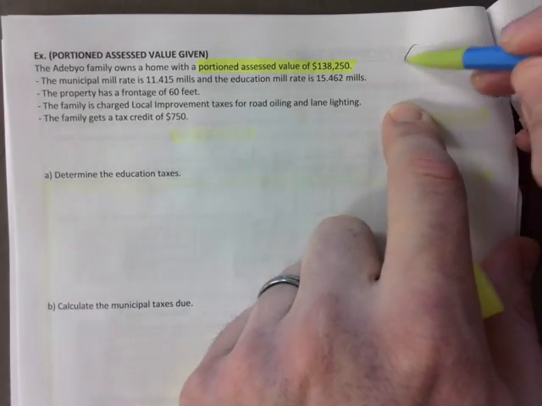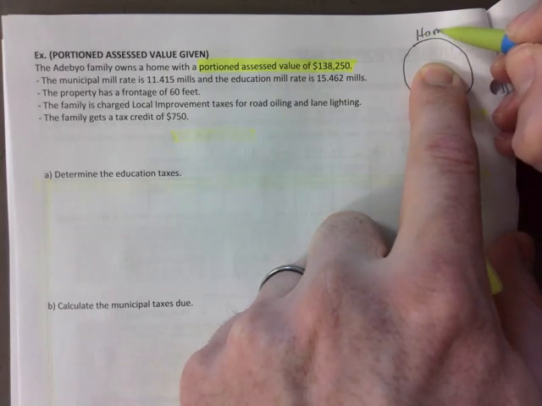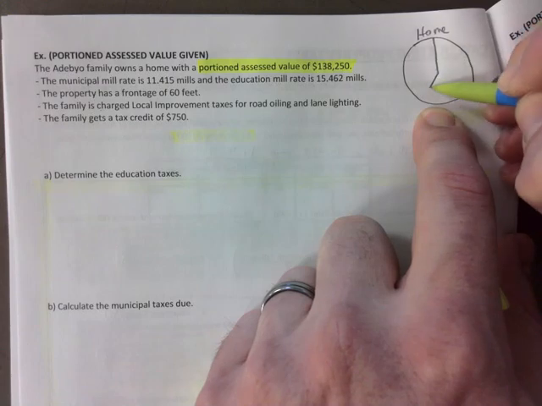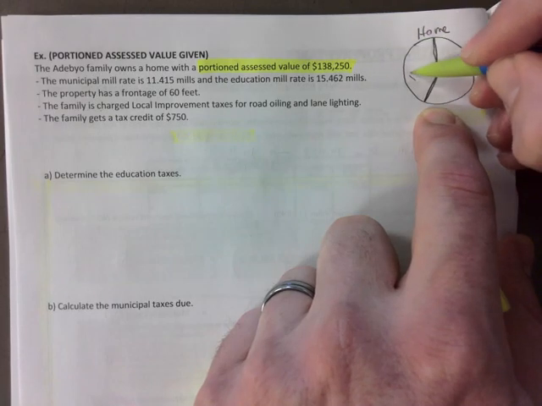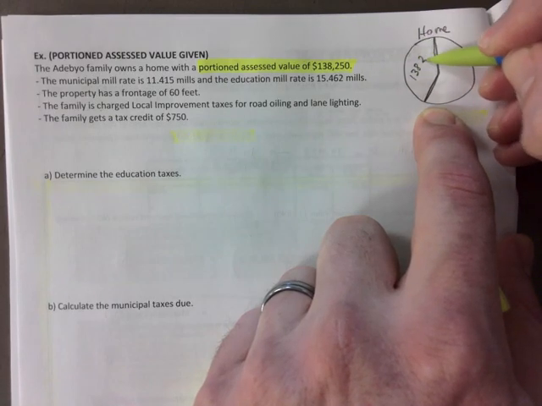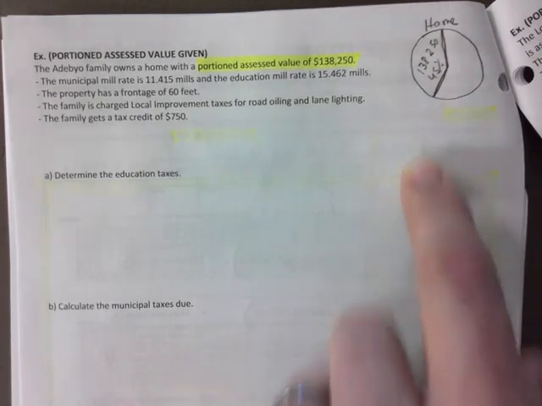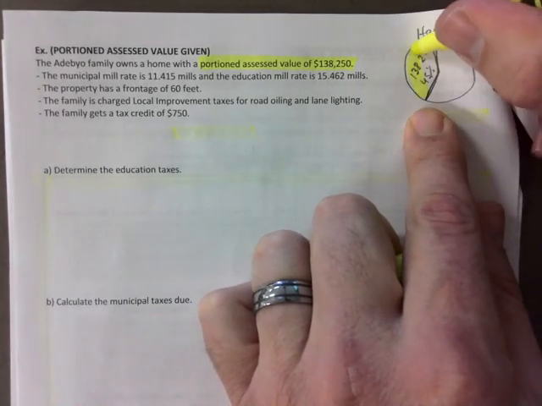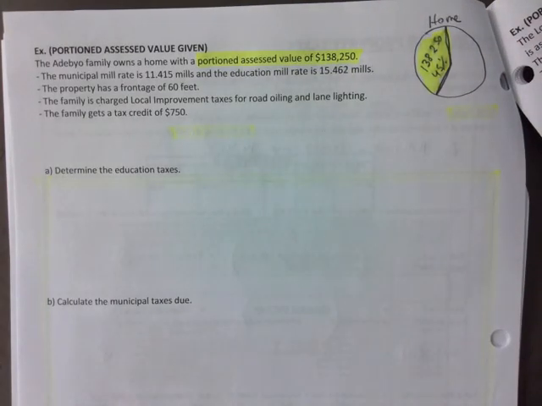So basically, think of a pie chart. This is your home, okay? And 45 is just a little bit less than half, right? So they're saying this is 45%, and that's exactly what you want. So no need to use that formula where you find 45% of the value of the home. Okay, guys? You're with me?